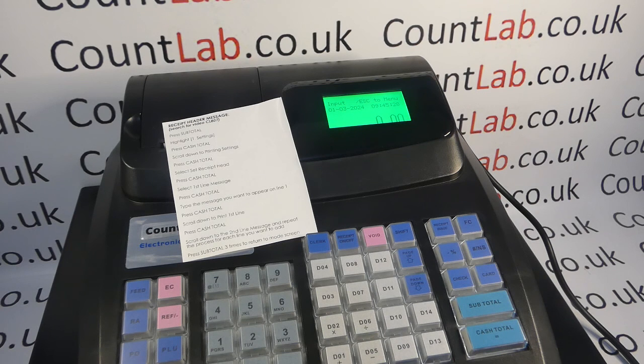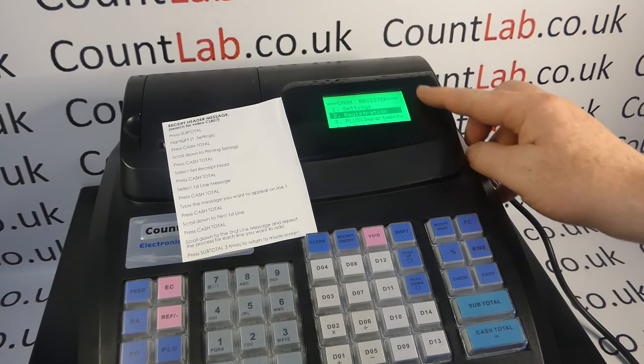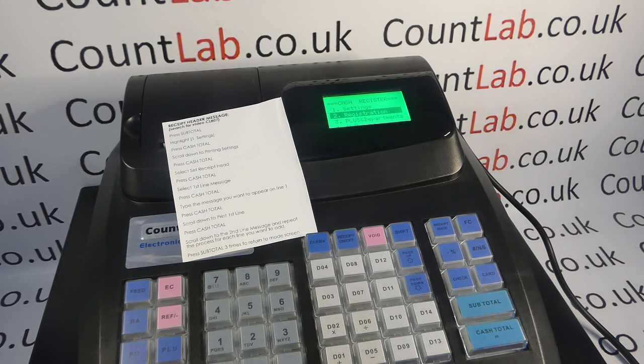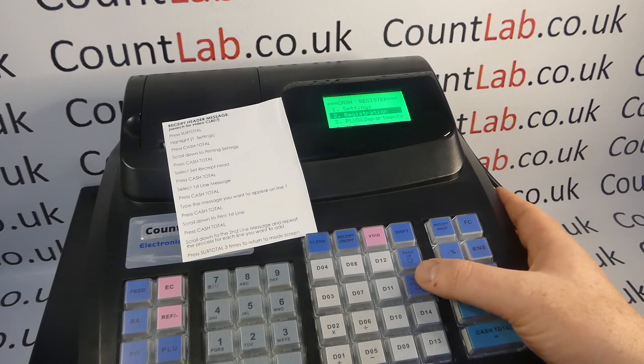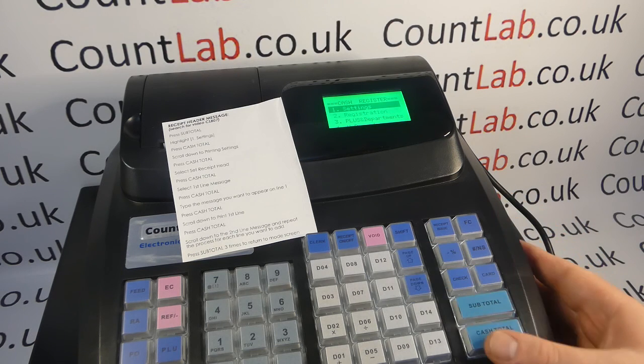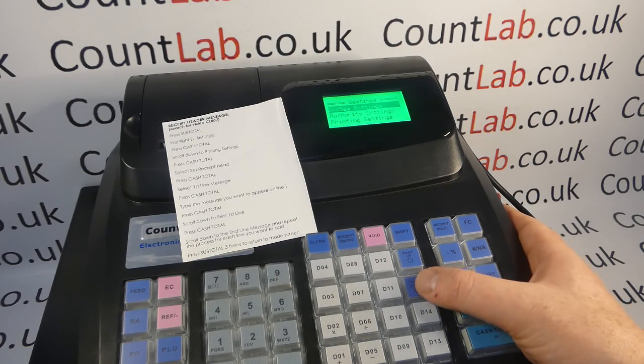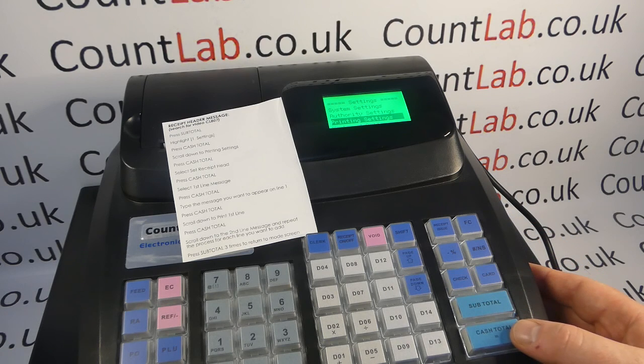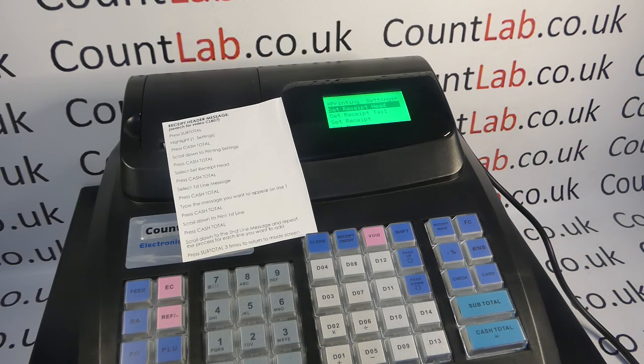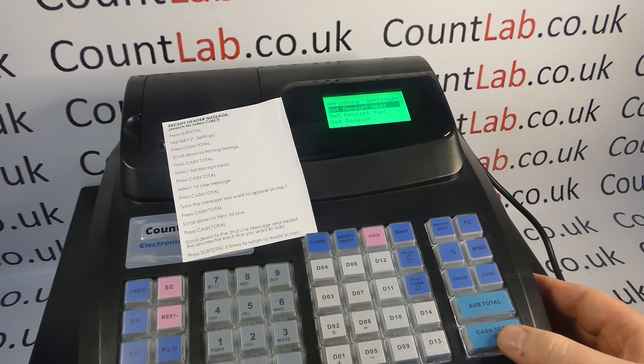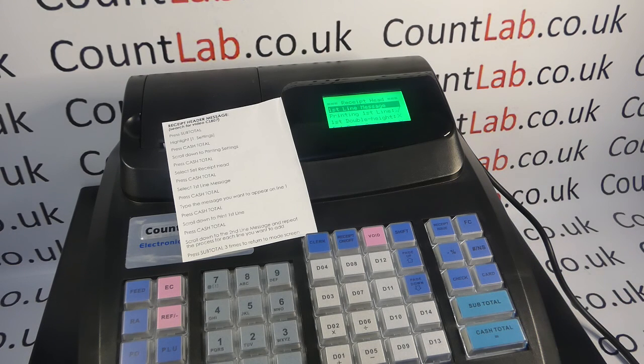So the first thing you need to do is, from the registration mode, press subtotal. That will take you into the cash register mode settings screen, and then you need to arrow up to settings and then arrow down to printing settings, cash total to go into it, and then we're going to set receipt head, which is the default option, so you just press cash to confirm.